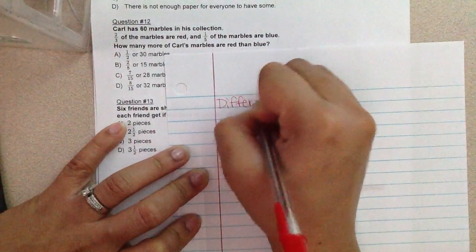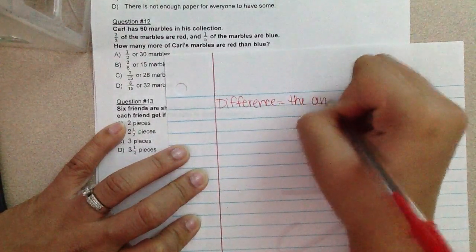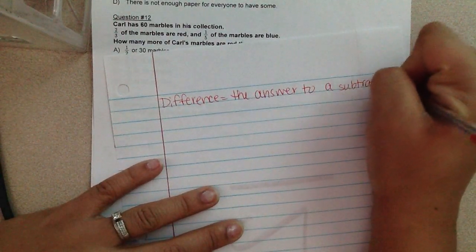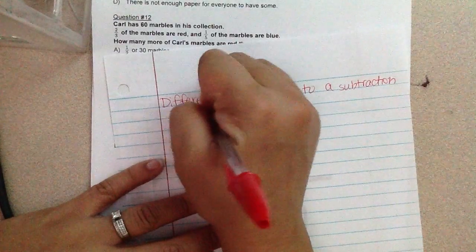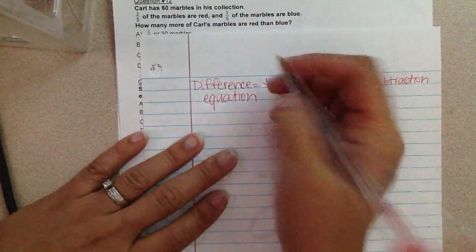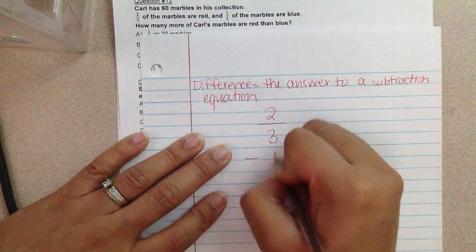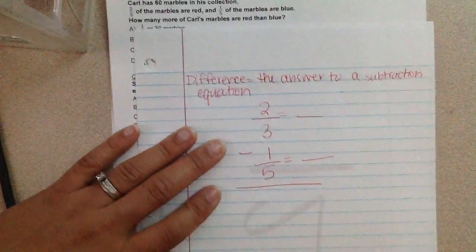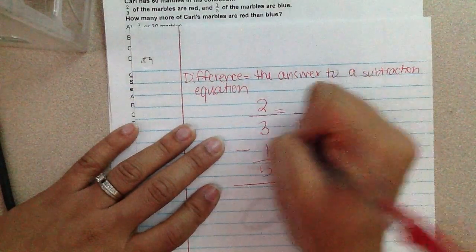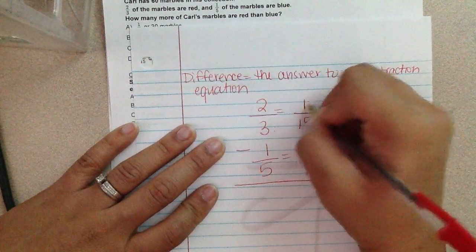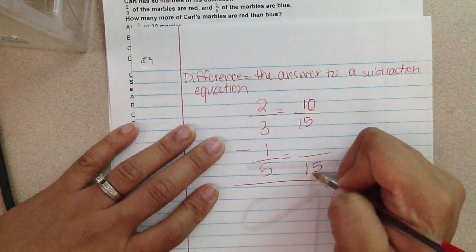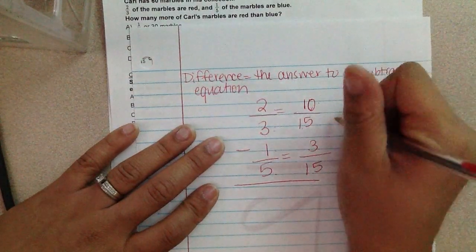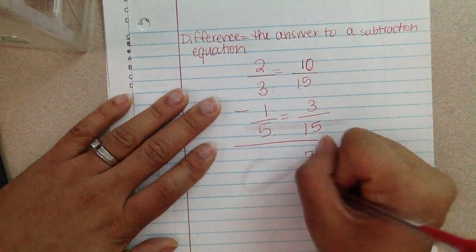Difference equals the answer to a subtraction equation. So I'm going to take red marbles, which is 2/3, and subtract 1/5. I've got to find my common denominator here. 3 and 5. They share the denominator 15. 3 times 5 gave me 15, so 2 times 5 is 10. 5 times 3 is 15, so 1 times 3 is 3. 10 15ths minus 3 15ths equals 7 15ths.